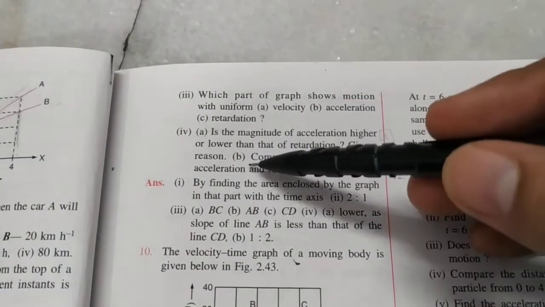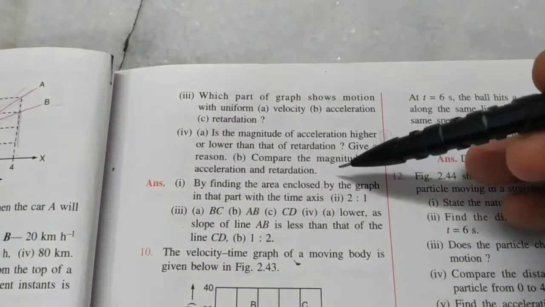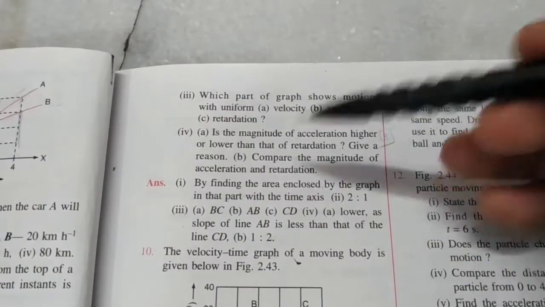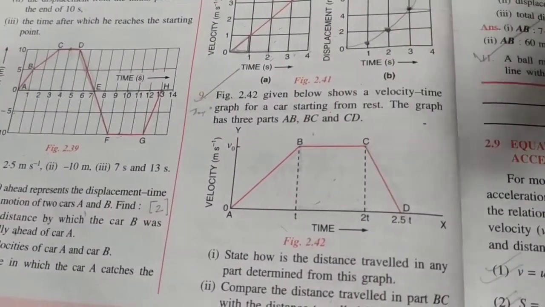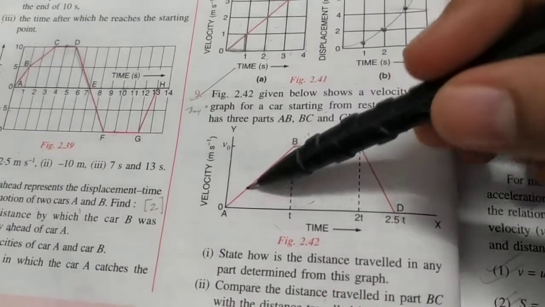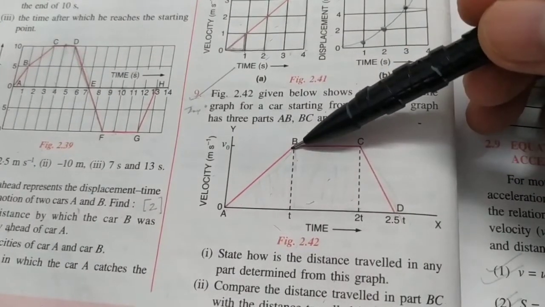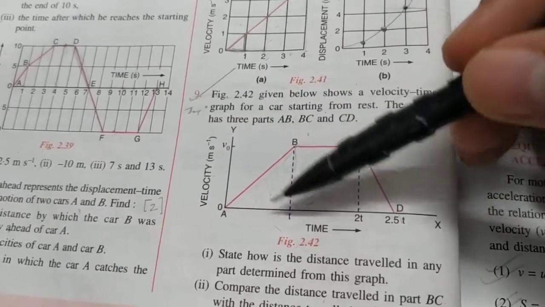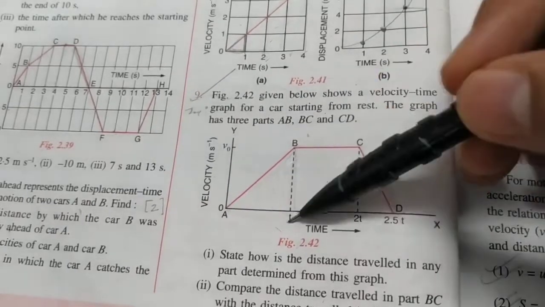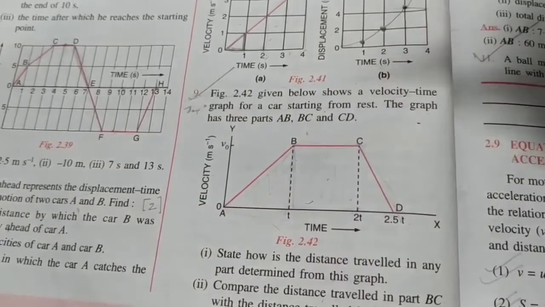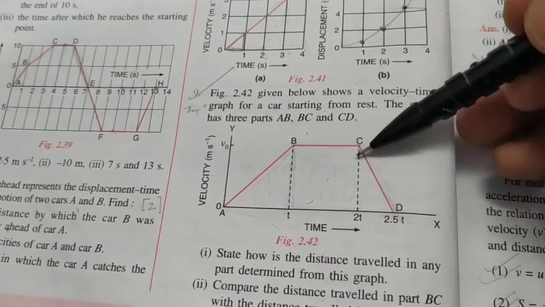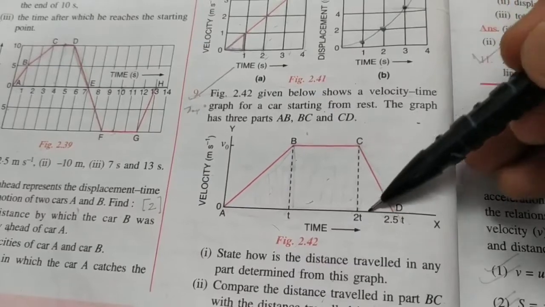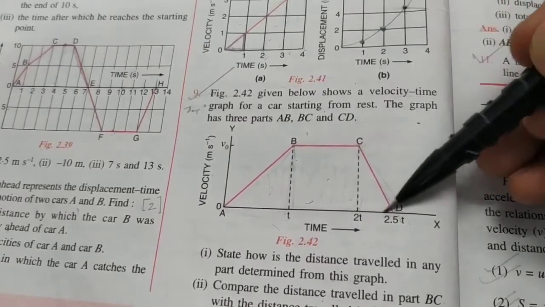And finally, the beta part of Roman number 4, compare the magnitude of acceleration and retardation. Now, compare means ratio. But how do we calculate acceleration and retardation from a VT graph? Well, we find the slope, that is the velocity upon time. What is acceleration? Change in velocity upon time. So this will be V0 upon t. And what about retardation? Same, change in velocity upon time. Velocity is V0 and time is 0.5 t. Difference is 0.5 t.